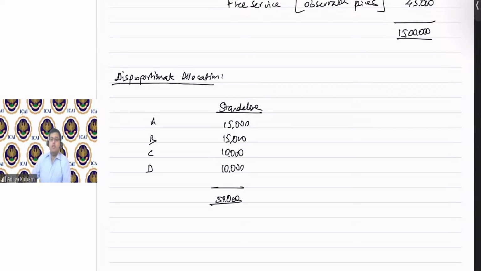Now, you have sold all 4 of these products together for 45,000. So ideally, pro rata allocation, not allotment.